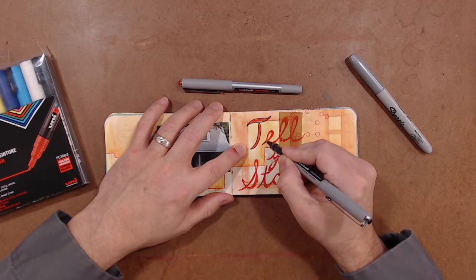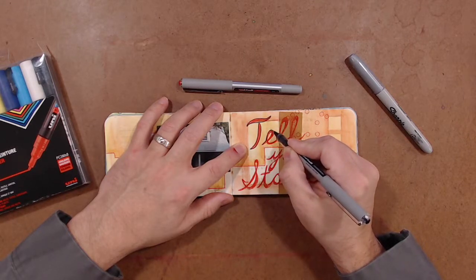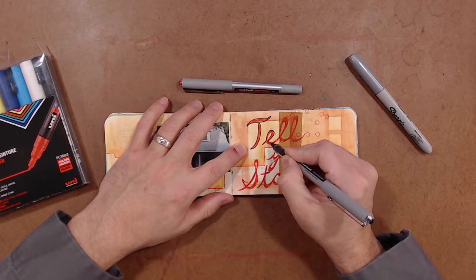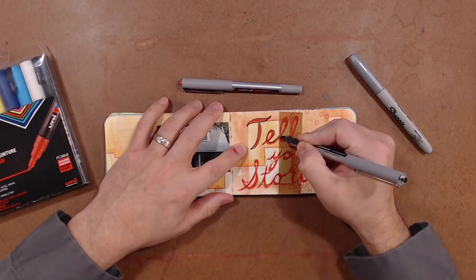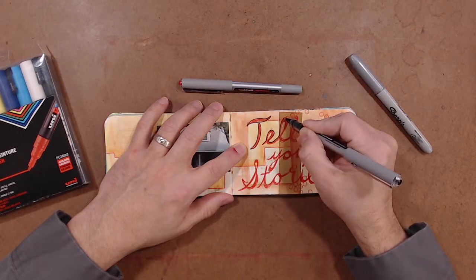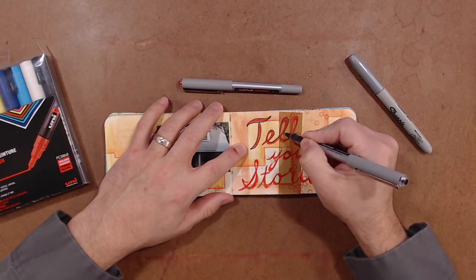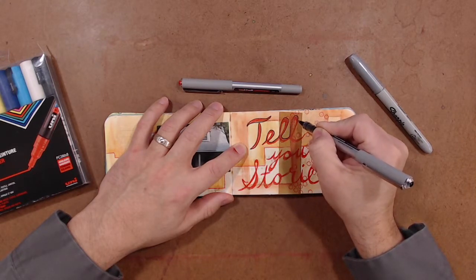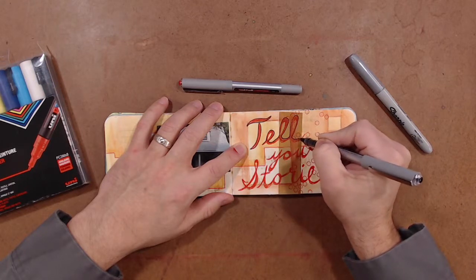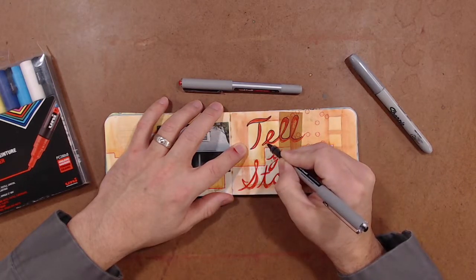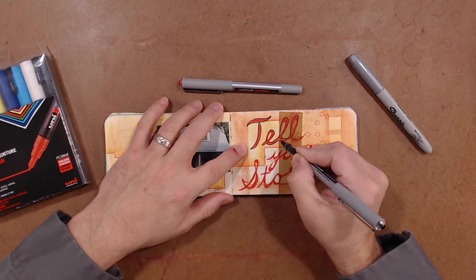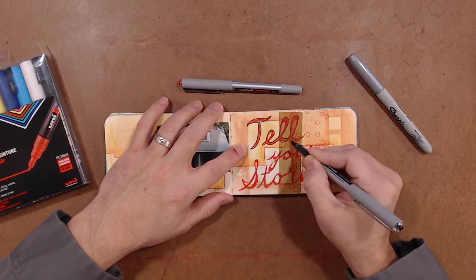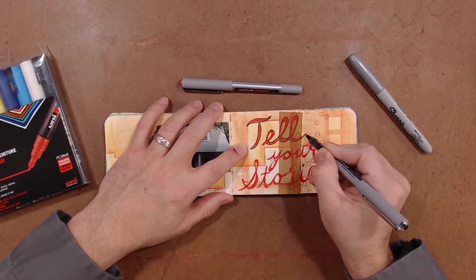I just take my time and go around carefully. With these cursive letters, I'm going to go around the outside first, and then come back and do the inside loops.